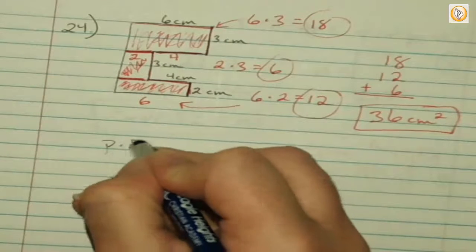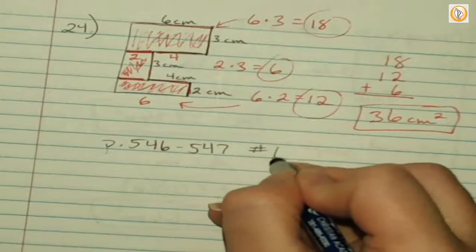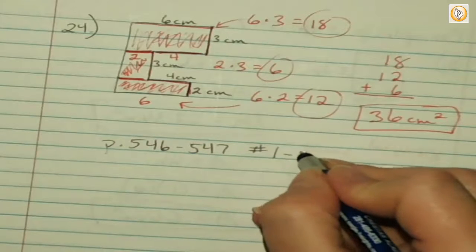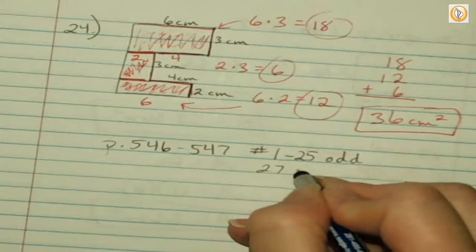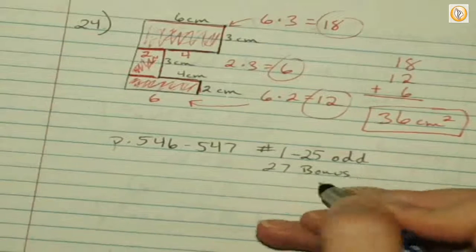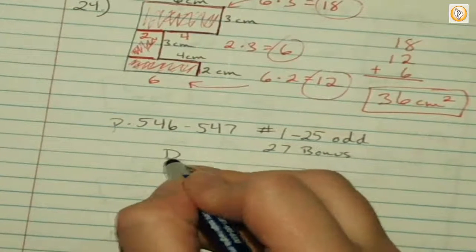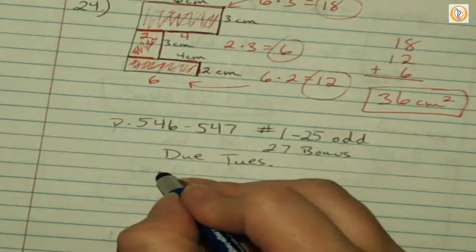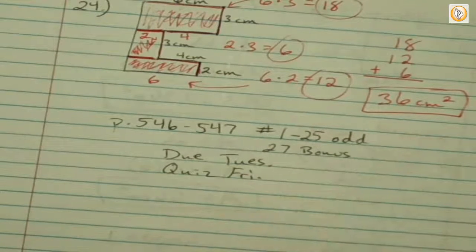You're doing page 546 to 547, numbers 1 through 25 odd. 27 is bonus. Ooh. I remember bonus at the beginning of the year. That's so easy. This is due Tuesday. We'll probably have a quiz Friday. Probably. I gotta check and see.